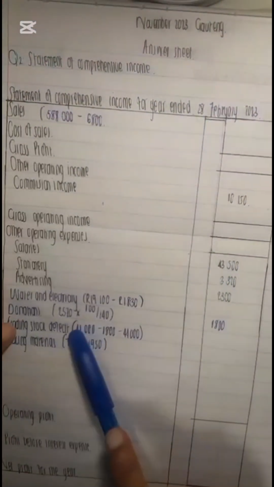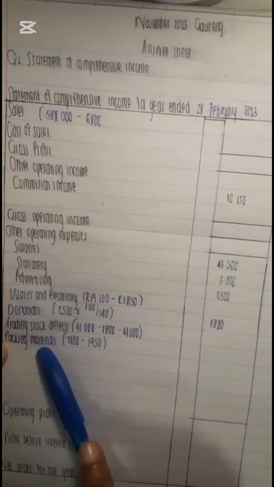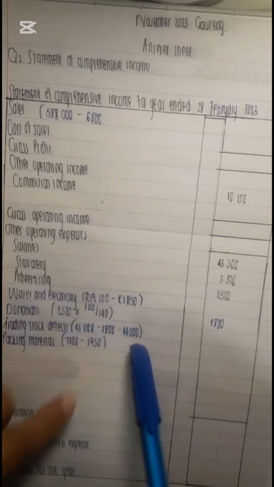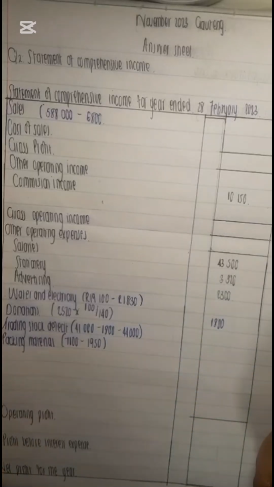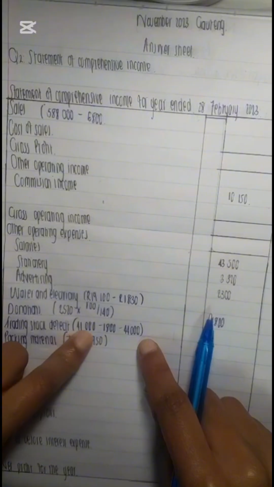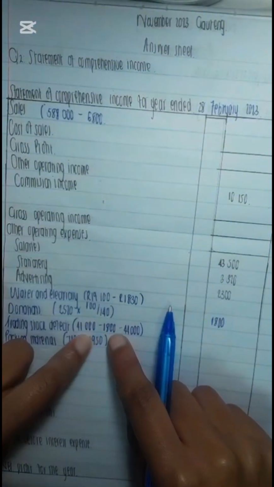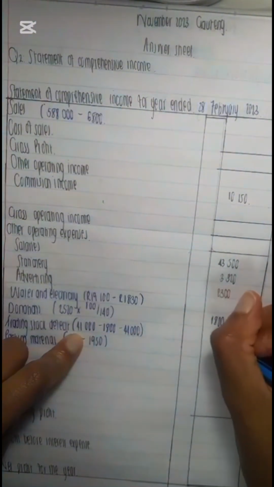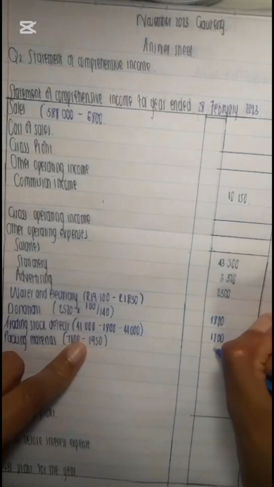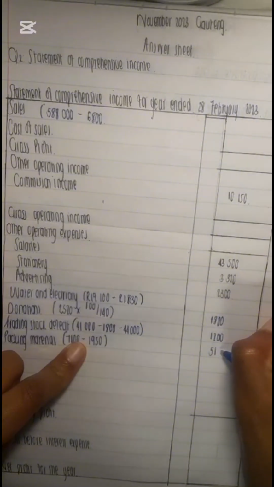Here we have it, trading stock deficit, packing material. You can have it the other way around, where it is the opening minus the transaction that happened during the year minus the closing, and you would get 1,200. And for the packing material, you'd get 5,150.